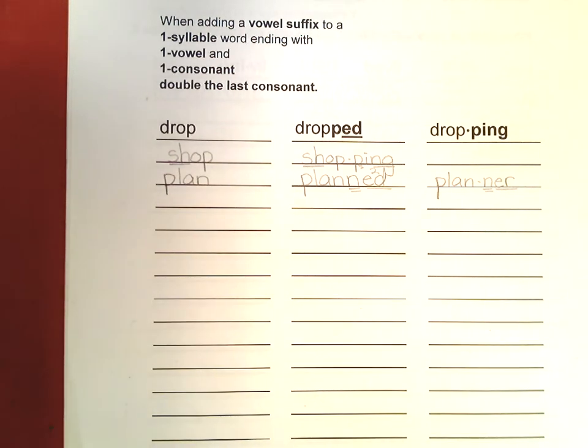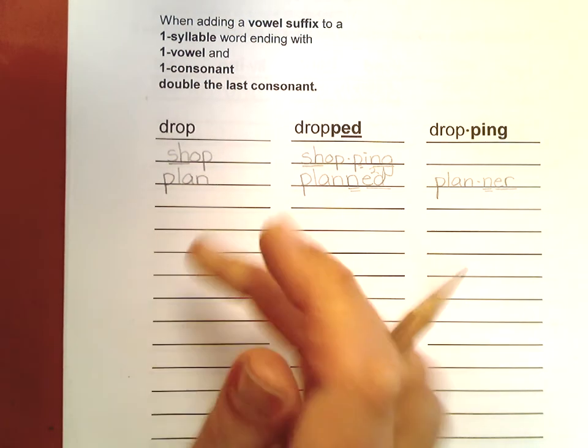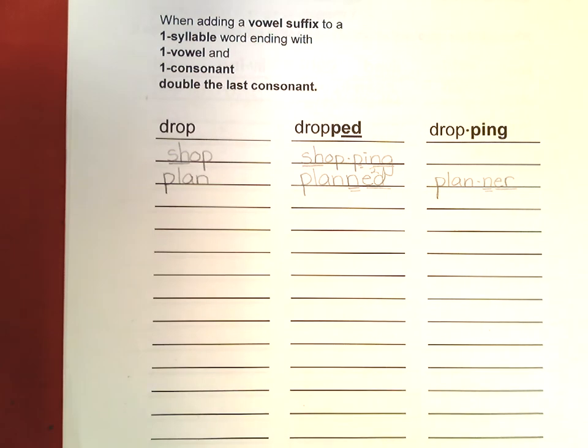Class, which k do we use in skip? Good, we use a line letter k. And why do we have to use line letter k? Good, C followed by E, I, or Y says S. All right, so go ahead and write skip in your first line there. Check it to see if you need to mark anything.